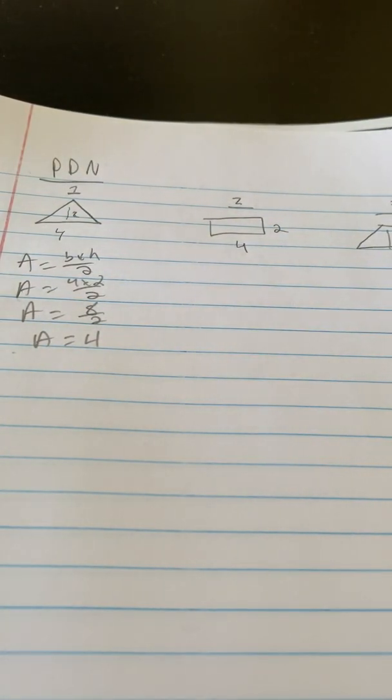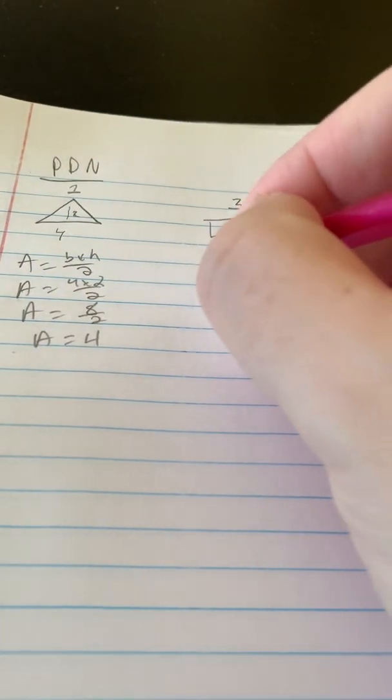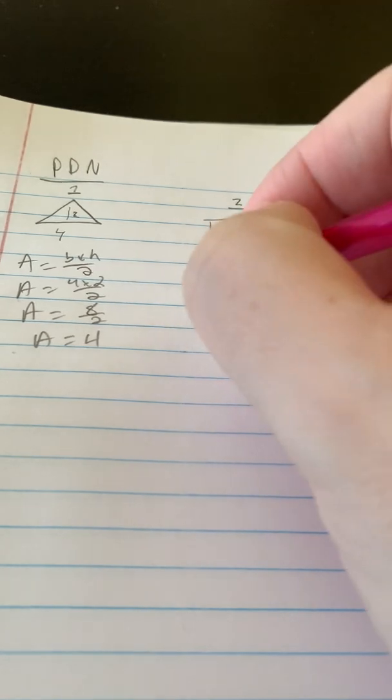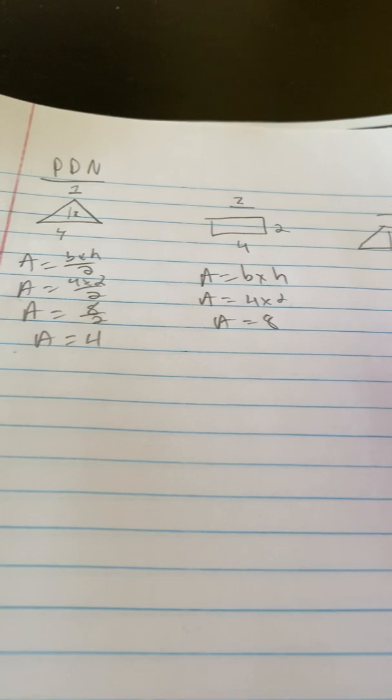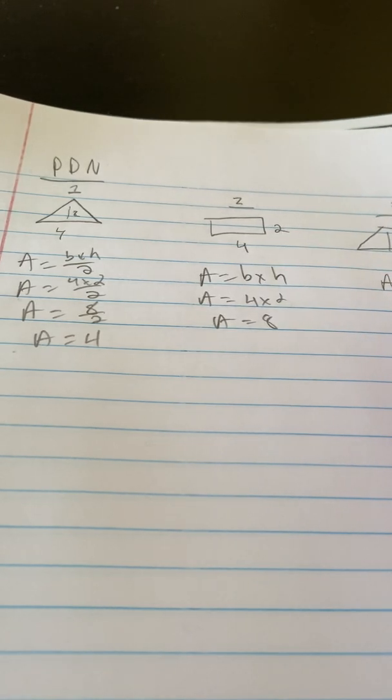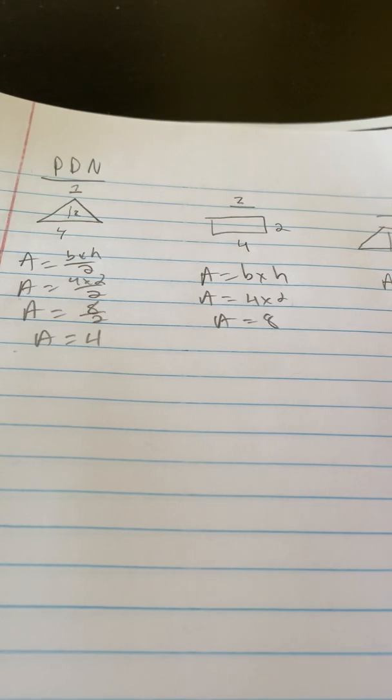Now it's just a matter of using my formulas to solve. A equals B times H over 2. A equals 4 times 2 over 2. A equals 8 over 2. A equals 4. I don't worry about a unit yet because I'm not done. For the second one, area equals base times height because it's just a rectangle. Area equals 4 times 2. Area equals 8. For the third one, area equals parentheses B1 plus B2, close parentheses, times H over 2.